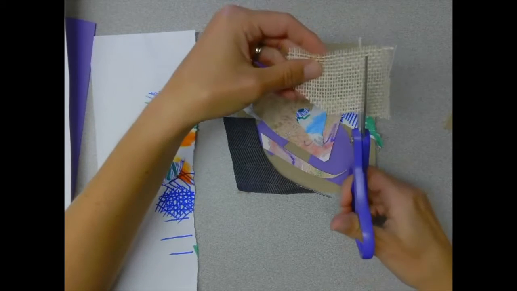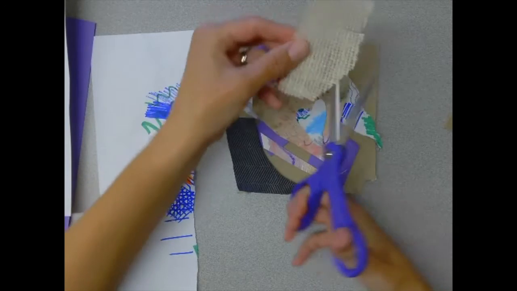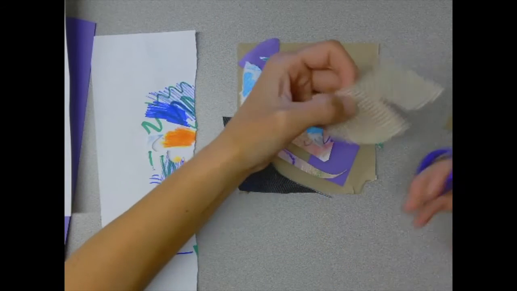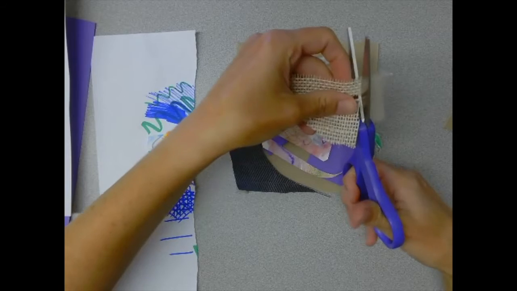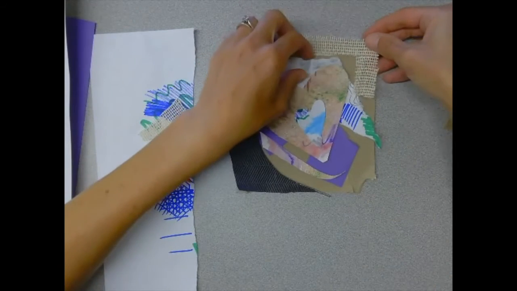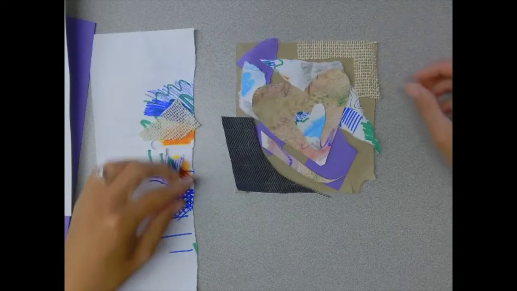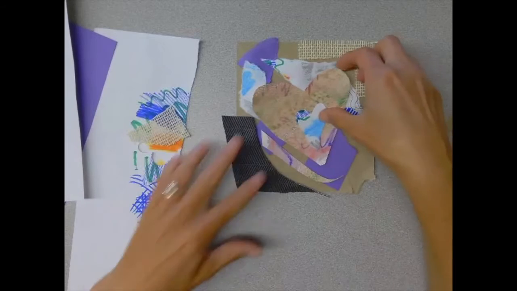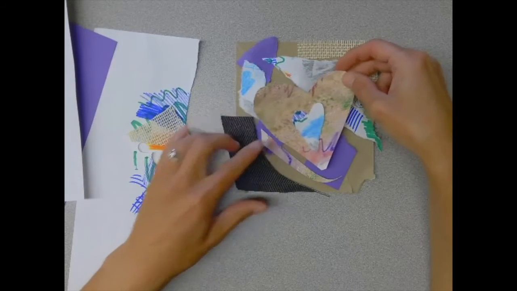I could cut it. This is called burlap. It's a really loose fabric. Kind of falls apart pretty easily. Maybe I want to make just like the corner in burlap. Look at that. This is turning out to be a pretty interesting collage.